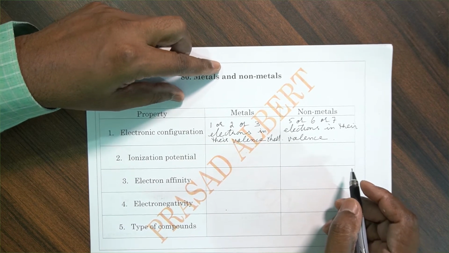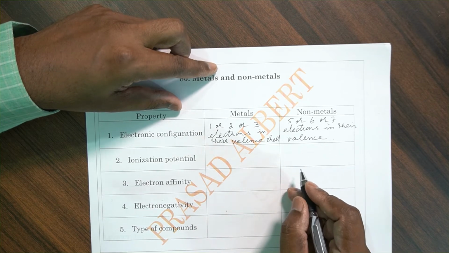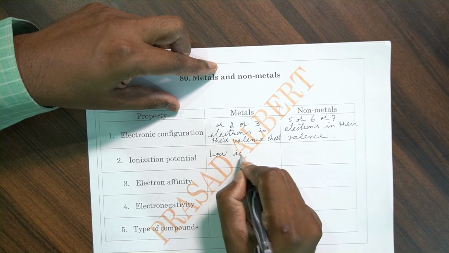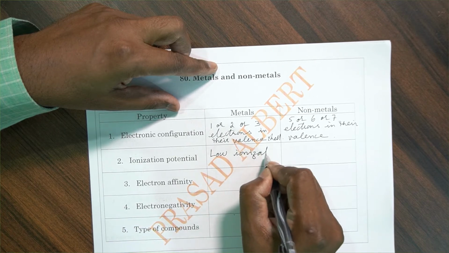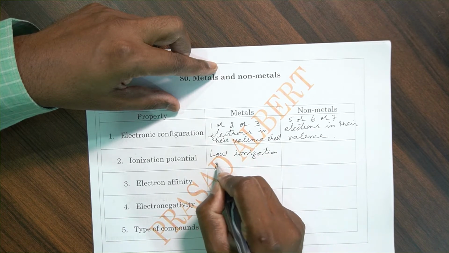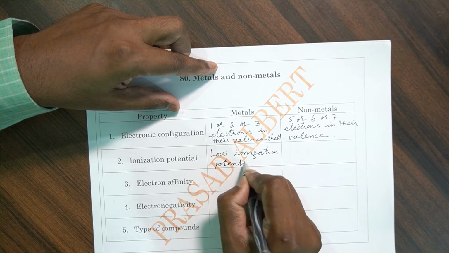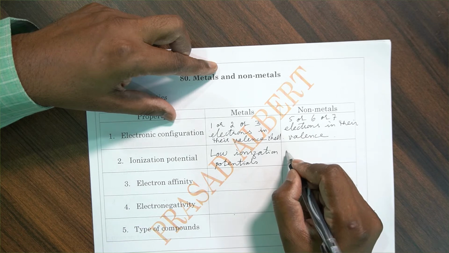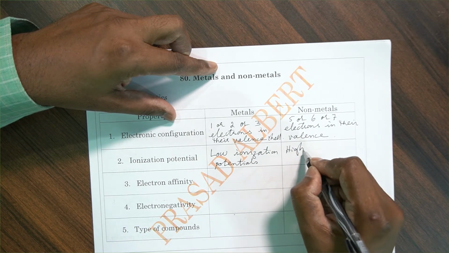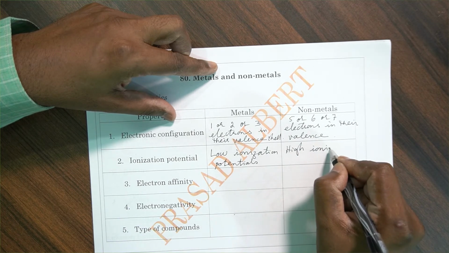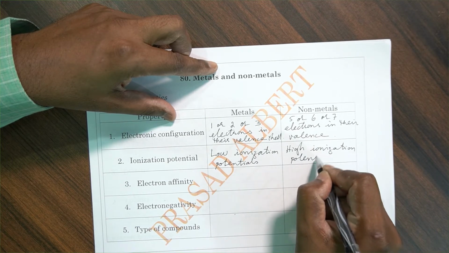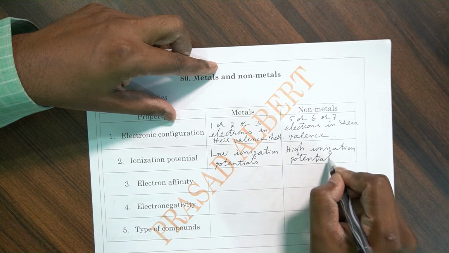Now the next is about the periodic properties. Ionization potential. Metals have low ionization potential. That is why they lose electrons easily. Okay, and non-metals have high ionization potential. Okay, so hope you are understanding.